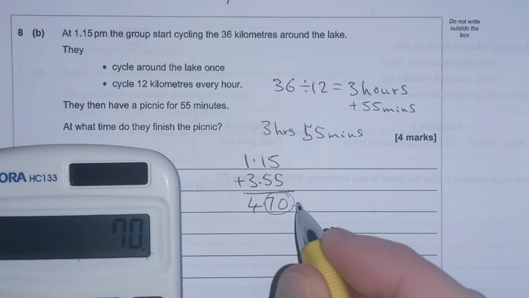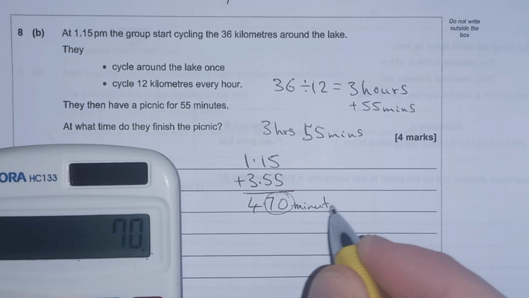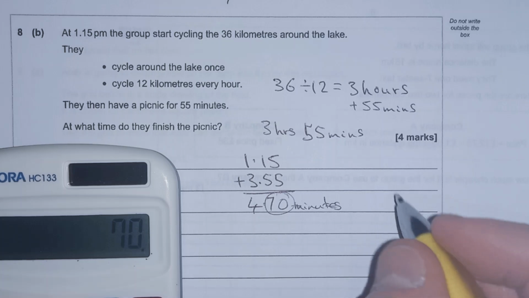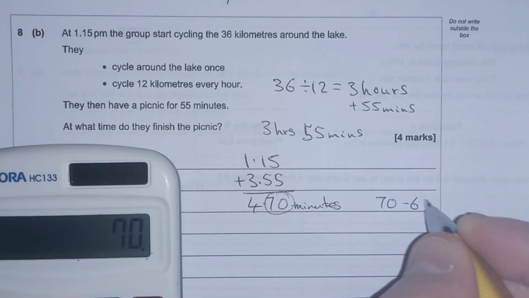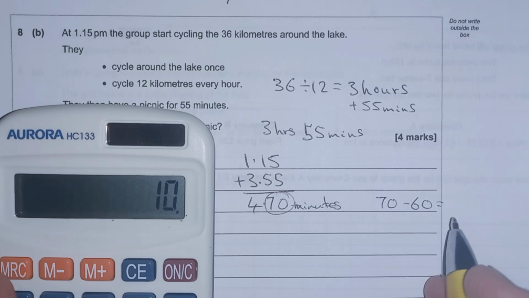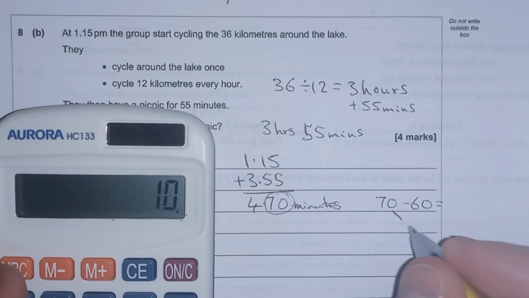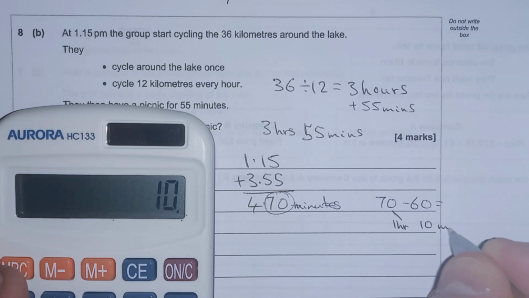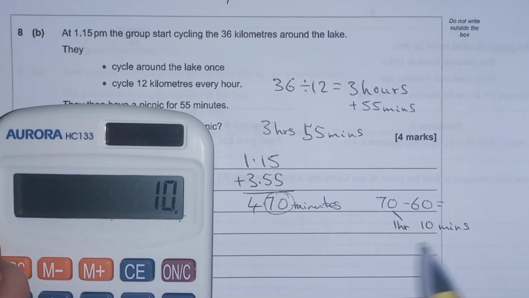But that doesn't really make sense, 70 minutes, because we know there's only 60 minutes in an hour. So if we do 70 minus 60, which is 10 minutes, we'll see that 70 minutes is actually 1 hour and 10 minutes.